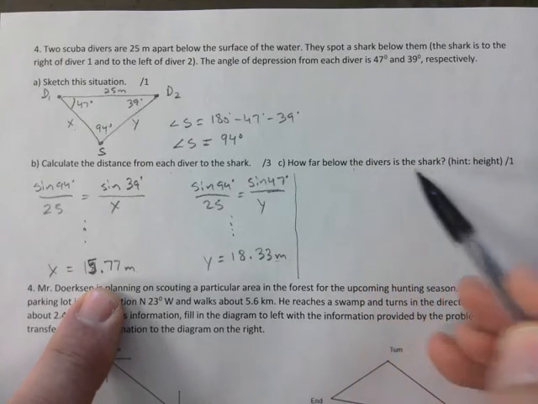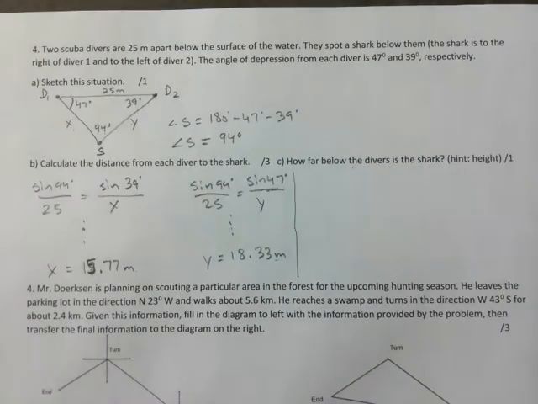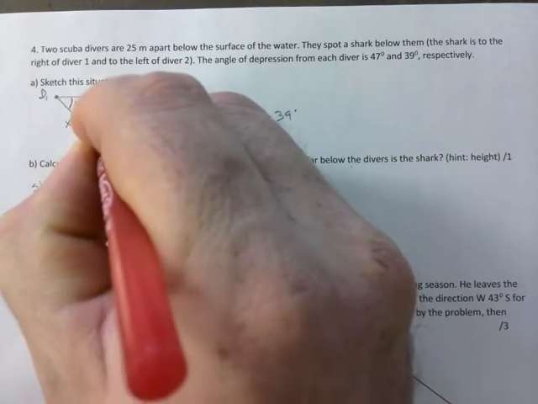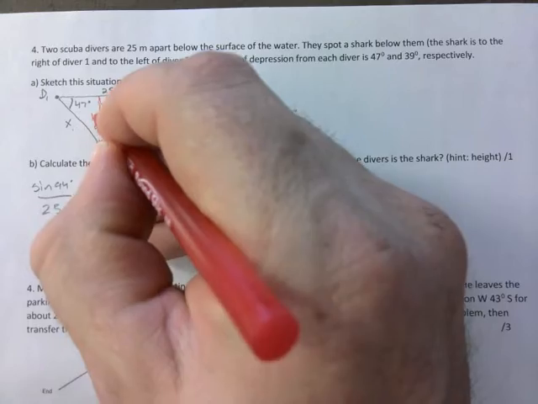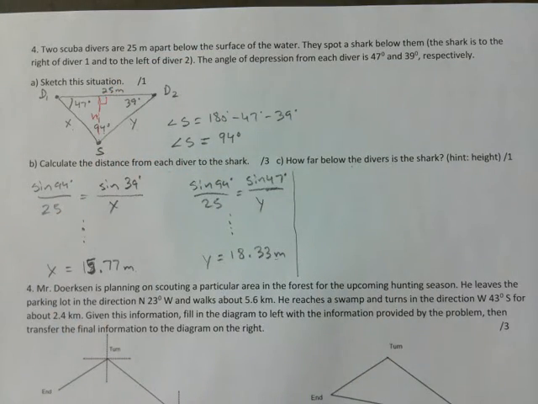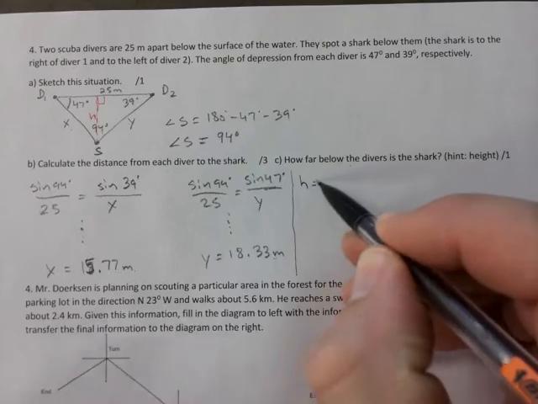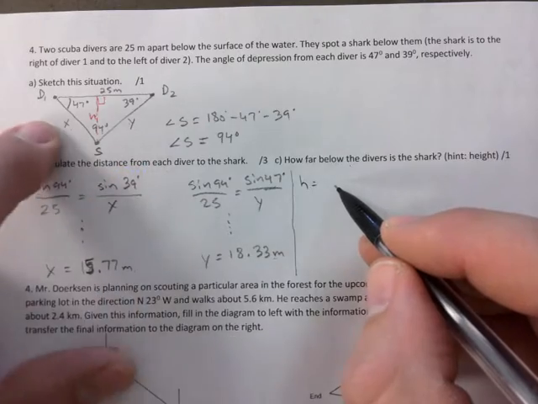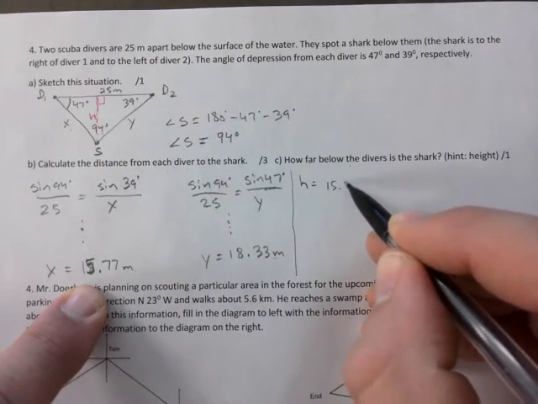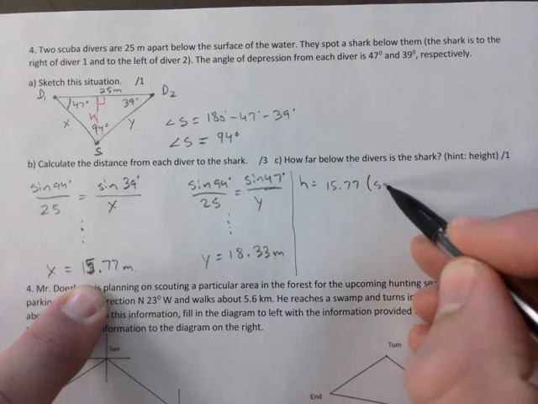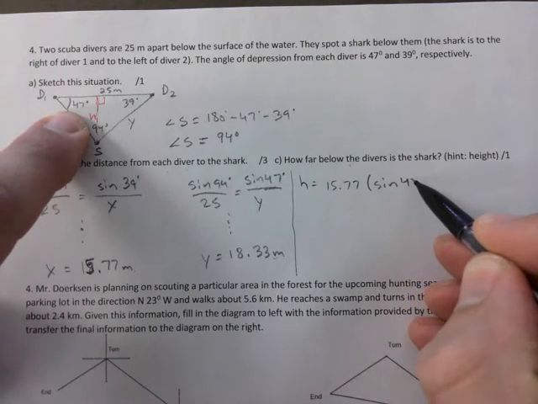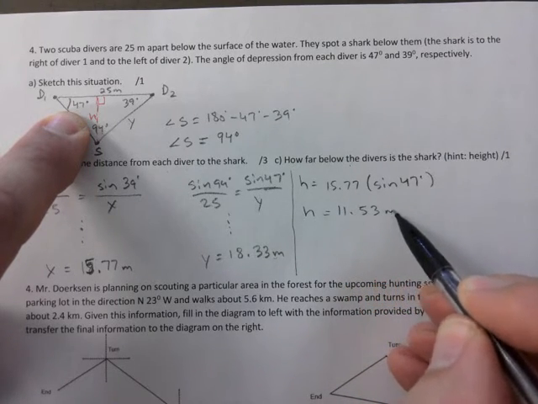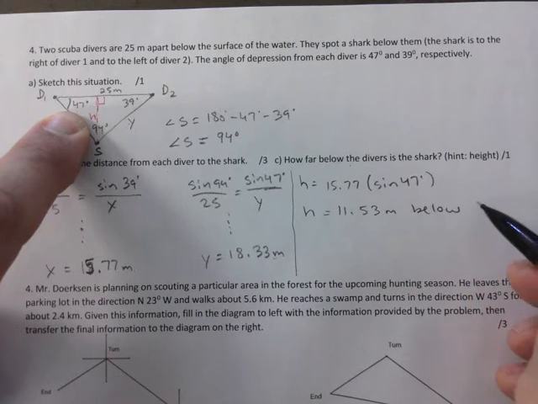How far below the divers is the shark? So what is it asking? The height, right? I'm nice enough to tell you that in this case. So it's that height there that you're asked to find. And you have two choices because you know both of these sides and the angle they touch. So I'm going to go with x here: 15.77 times sine of 47. Either way will work. That is 11.53 meters below the divers.